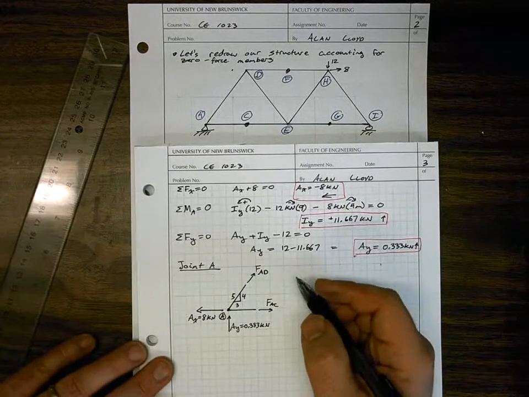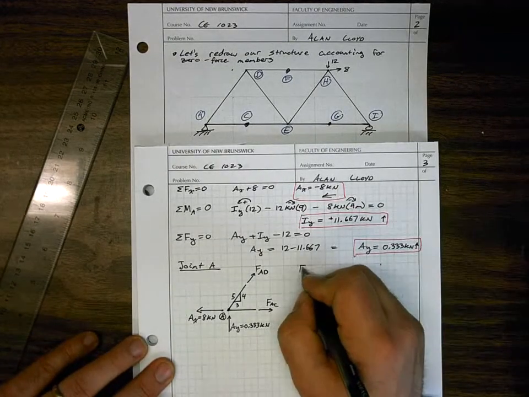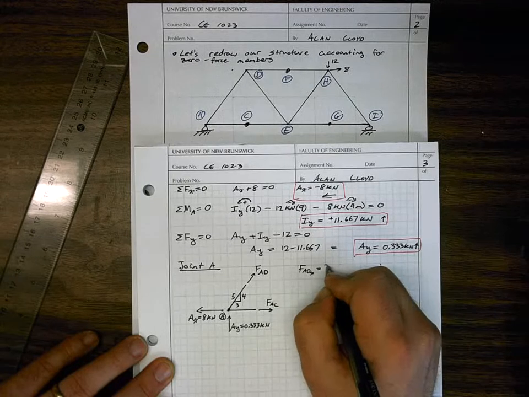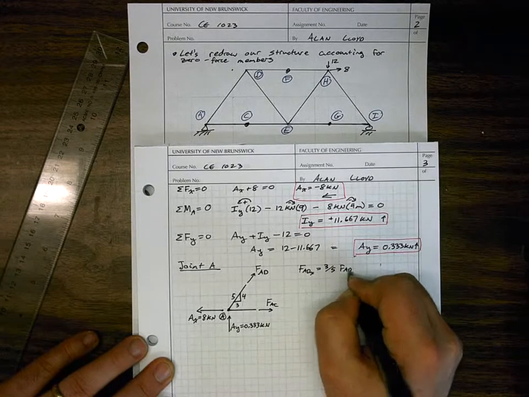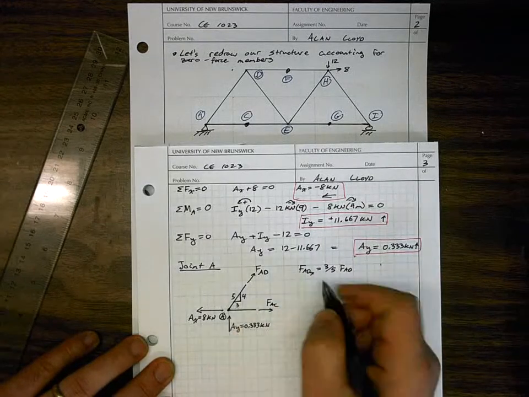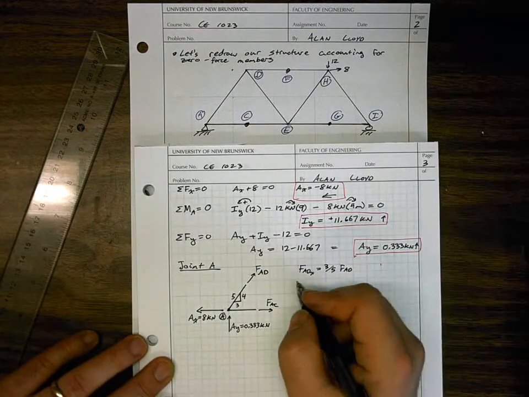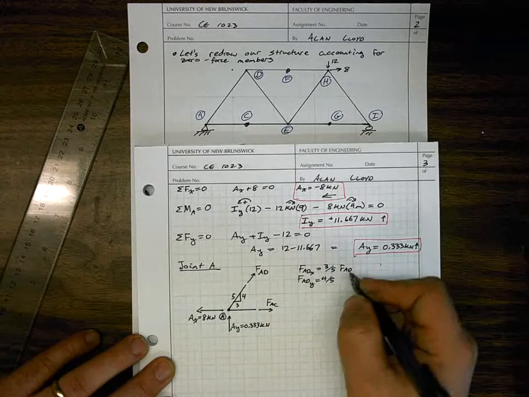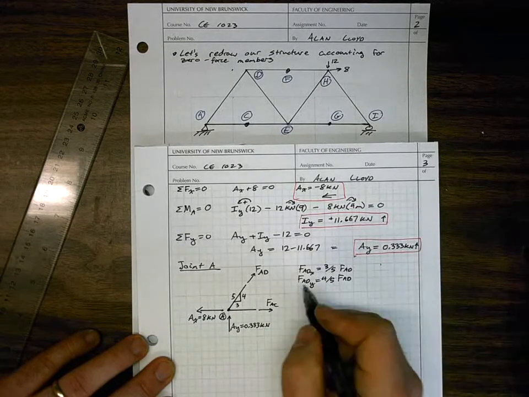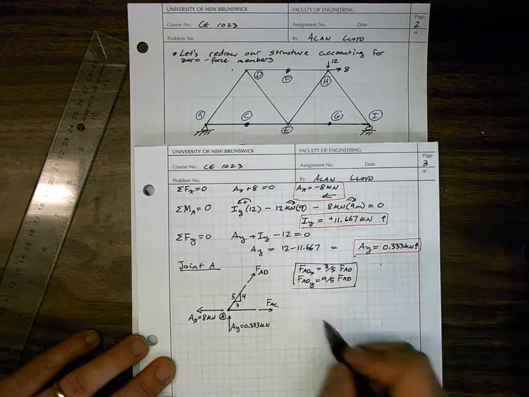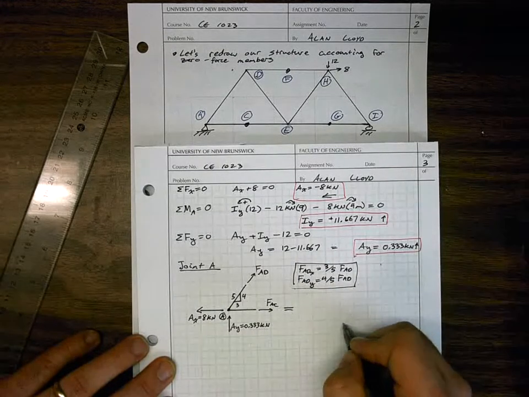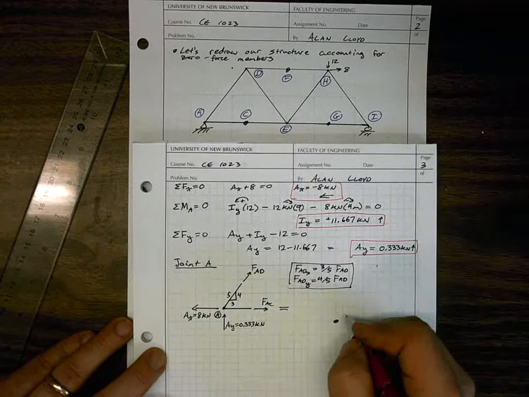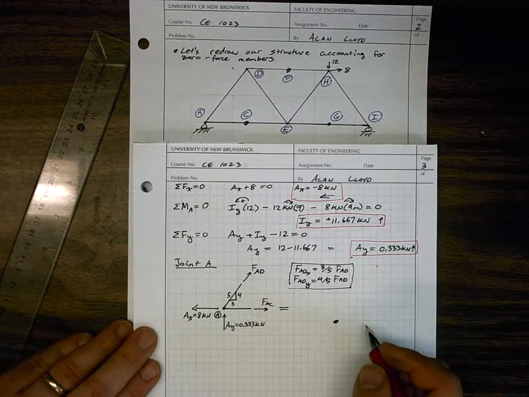To that, we can now say a couple things. We can say that FADX, the x component of FAD, is simply equal to 3/5 times FAD. It's the similar triangles associated with the slope, or with the angle, of this chord. And FADY is equal to 4/5 FAD. So let's just get that out of the way. Now we can draw this in what we call the XY coordinate system, or Cartesian coordinate system, or global coordinates. It makes it a little bit simpler for us to apply equilibrium.